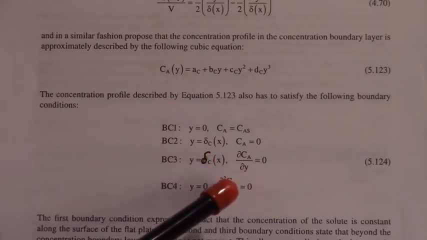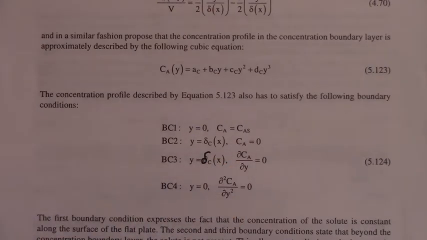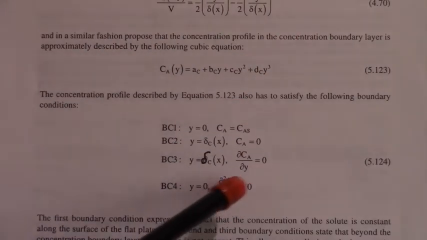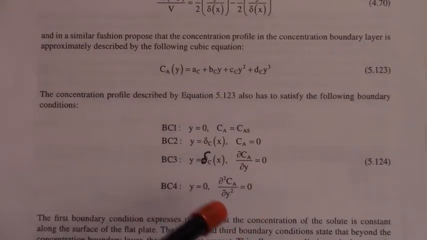And also at y equal to the boundary layer thickness, when you're at the edge of that boundary layer, the first derivative of the concentration profile would also be 0. So it's reaching it, and the condition on that profile would be that its slope is equal to 0. And then at y equal to 0, we're saying from Fick's first law that the flux at the surface only depends on x. It doesn't depend on y, and that gives you the condition that the second derivative of the concentration would be equal to 0.